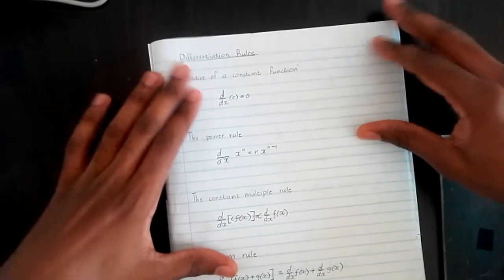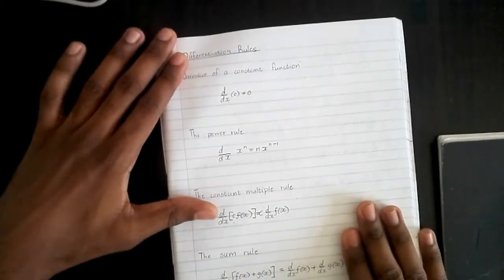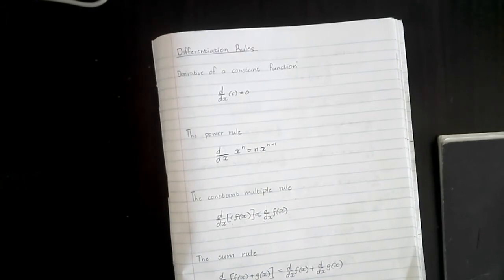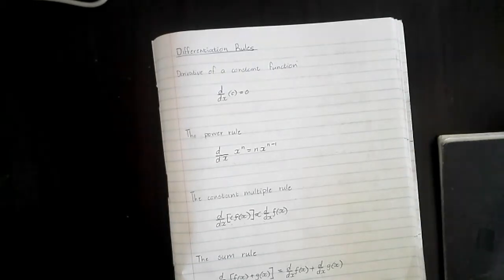These rules might be given to you with your exam paper, or you might need to bring your own formula sheet. So if you're told to bring your own formula sheet, try to put in as many differentiation rules as possible. Also, as you practice these rules, you'll familiarize yourself with them, and you might not even have to refer back to them because they'll be in your head as you do as much practice as possible. A good thing with maths in general is to do as many problems as you can just to familiarize yourself with the rules. So let's get into the first rule.